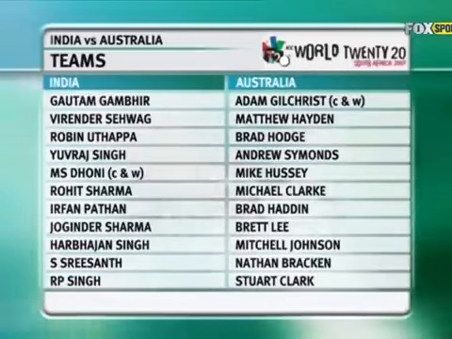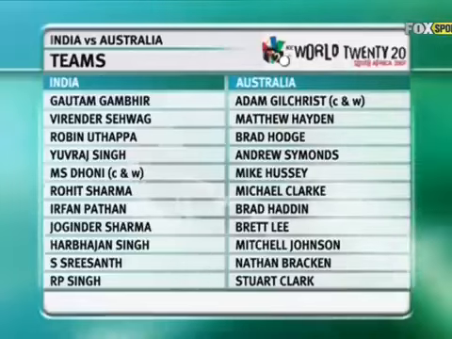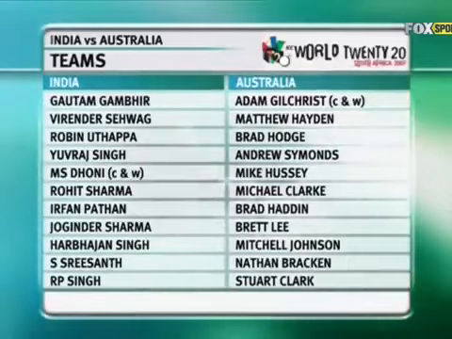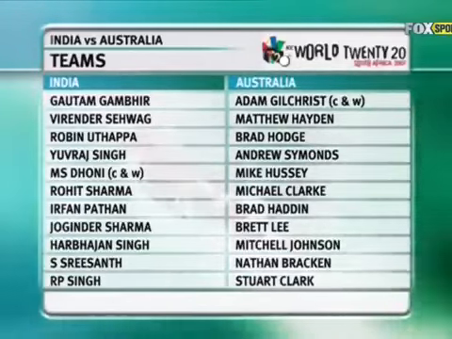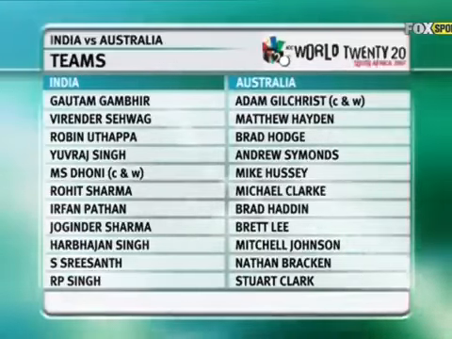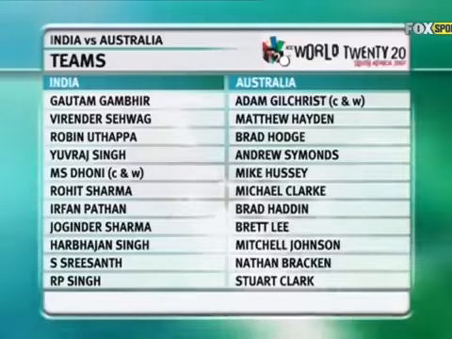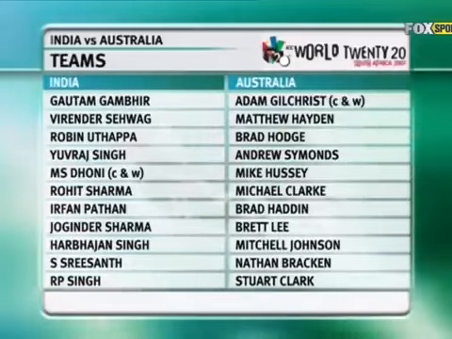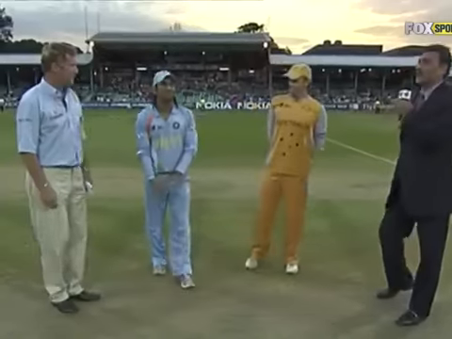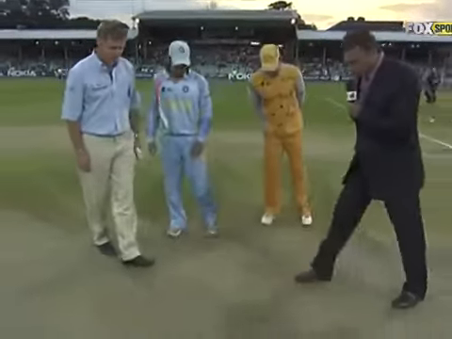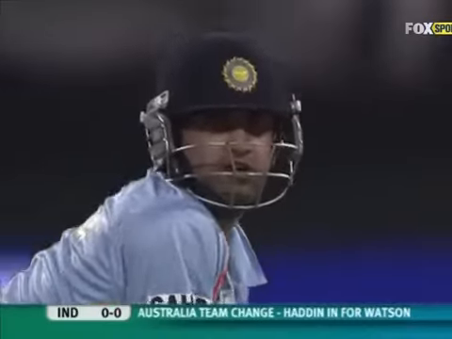The Australians with Adam Gilchrist, the skipper and keeper, Matthew Hayden, Brad Hodge, Andrew Symonds, Michael Hussey, Michael Clarke, Brad Haddin, Brett Lee, Mitchell Johnson, the left-arm quickie, Nathan Bracken, left-arm quick as well, and Stuart Clark. The toss was won by India, and India decided to bat first.